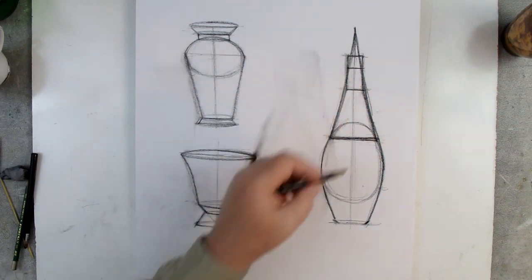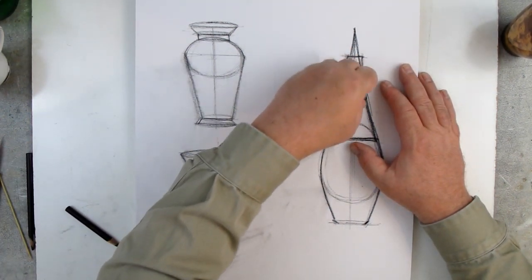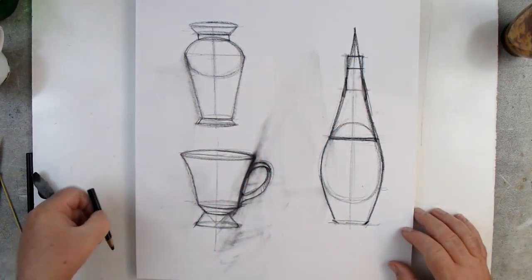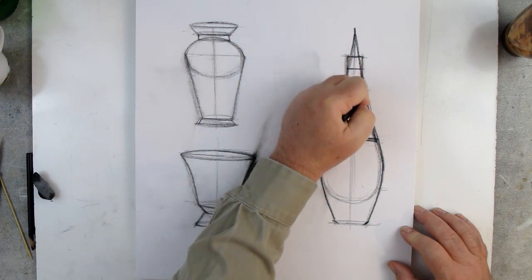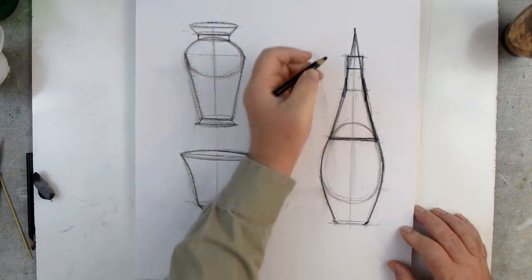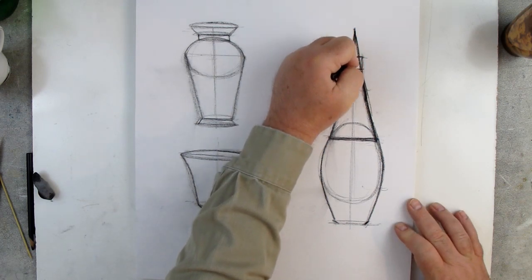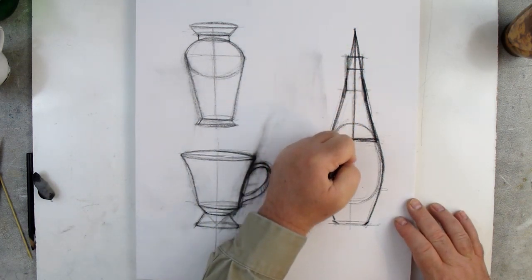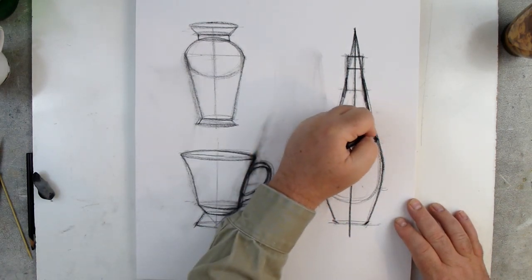So there's a triangle. This was our original rectangle, but that was wrong, so we tried to make this one a better rectangle. This is this one right through here. As far as that goes, this is then the center line. Like this. This is then our egg shape.